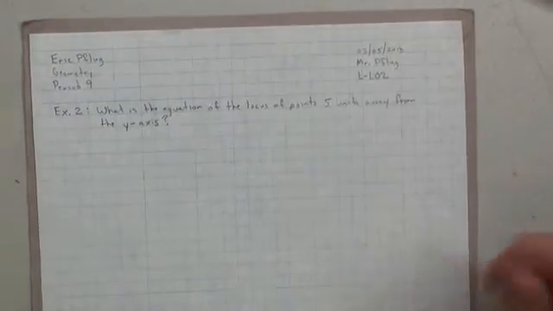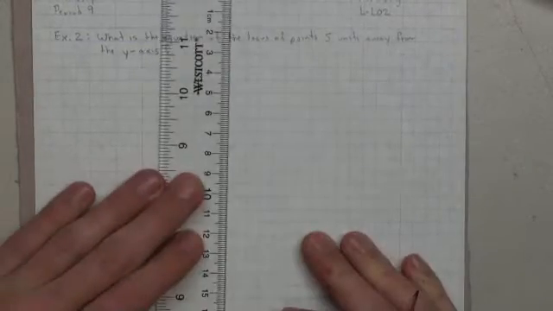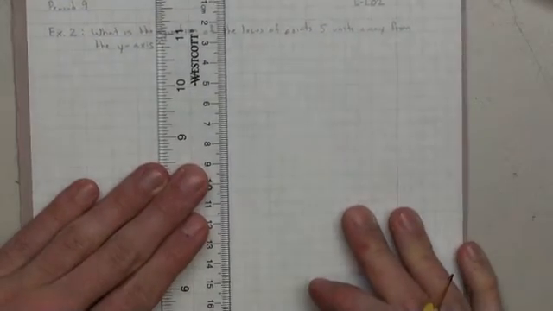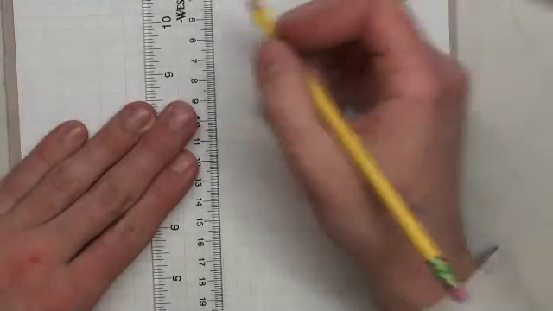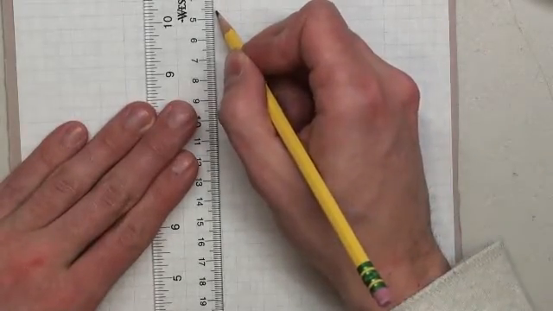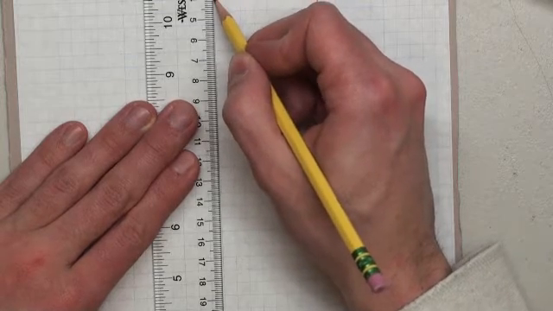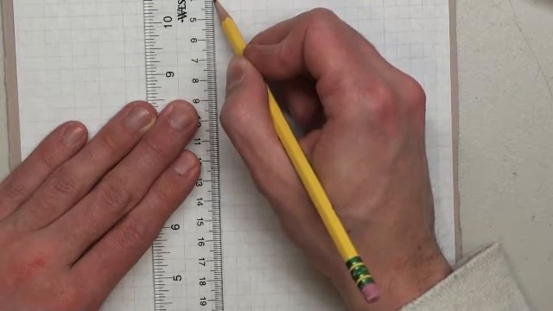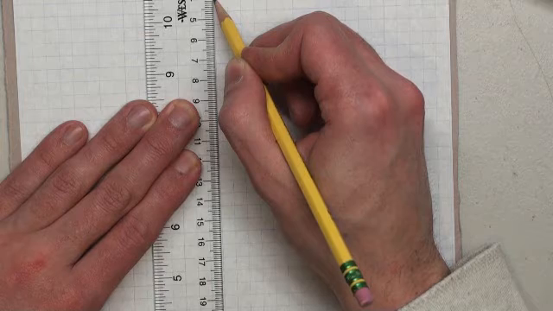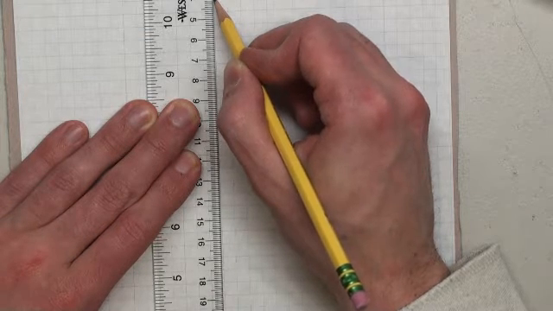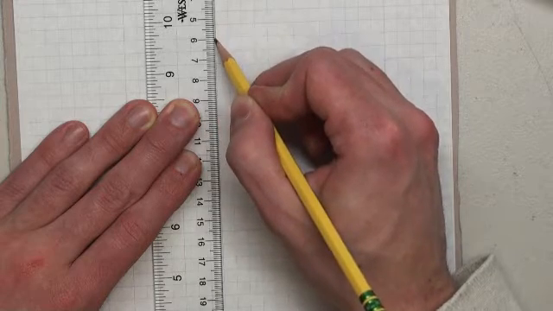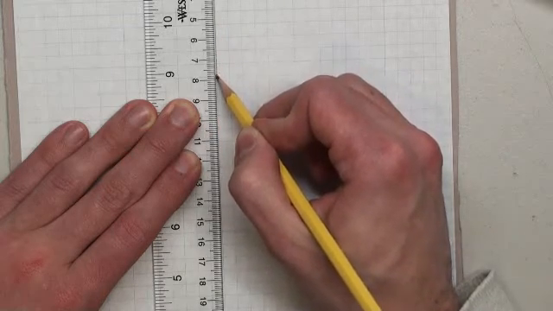Okay, so down the middle of my page, I'm going to draw my y-axis. I'm going to go 12 total boxes, 6 above the origin and 6 below it. So 1, 2, 3, 4, 5, 6.